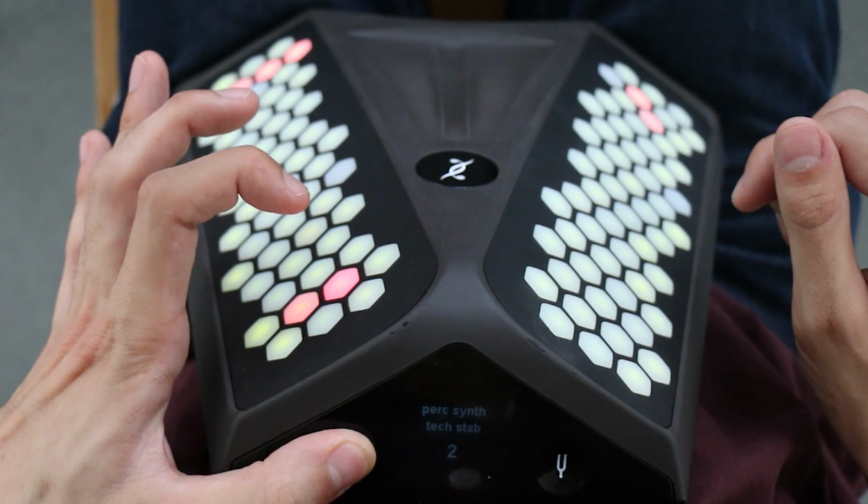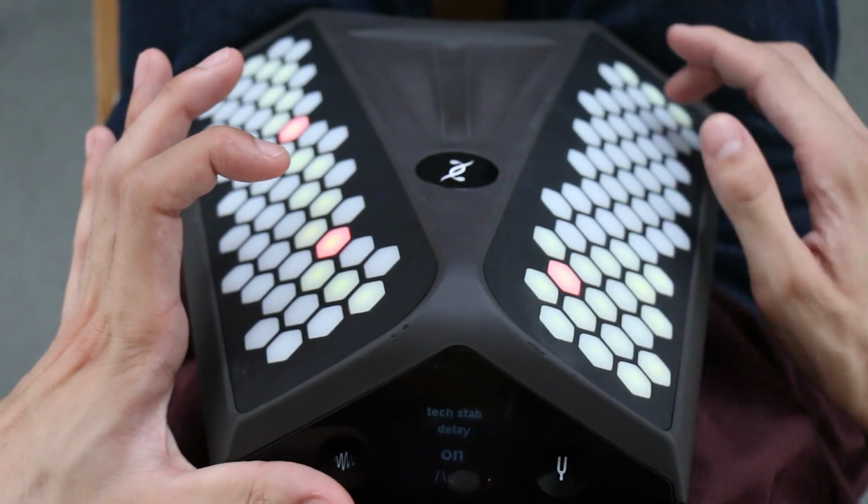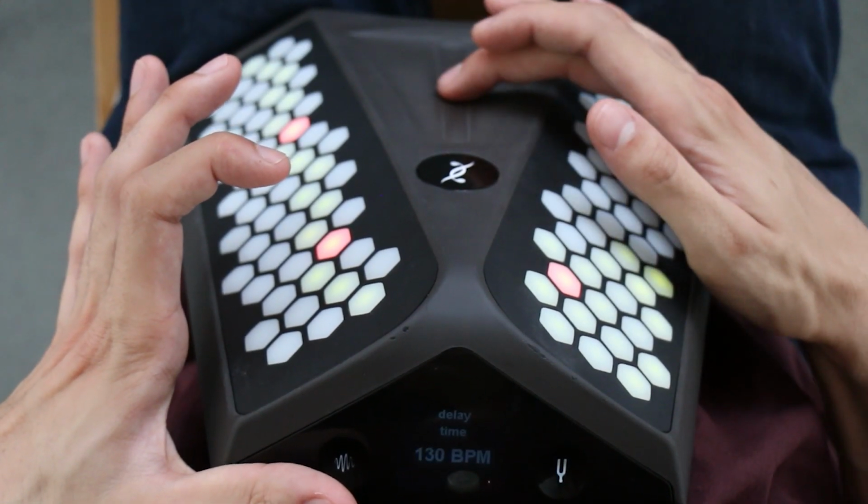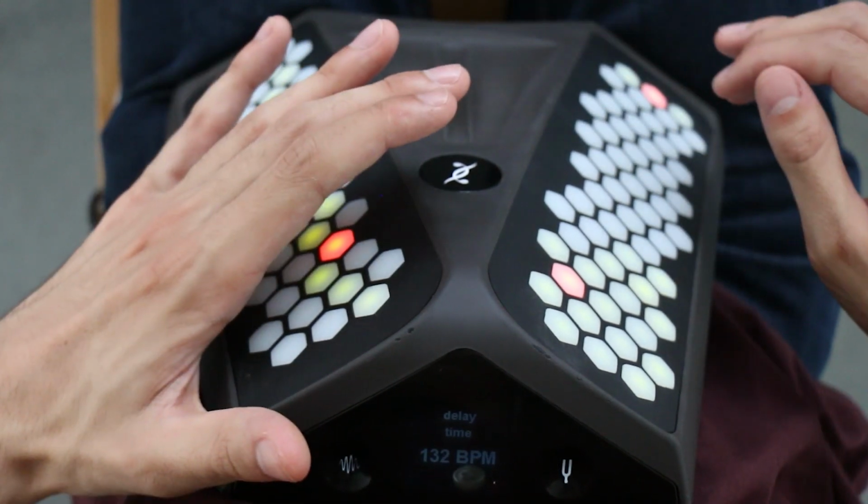Now we can add other sounds and effects like a text tab. Delay at 132, repeating the same note on a syncopated beat.